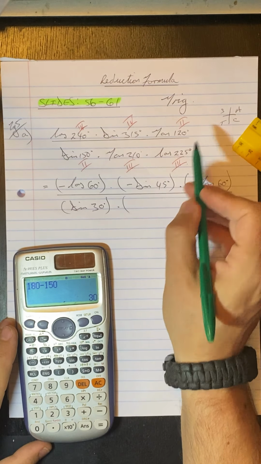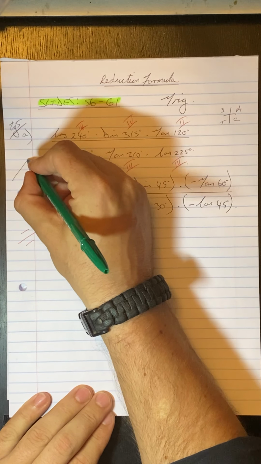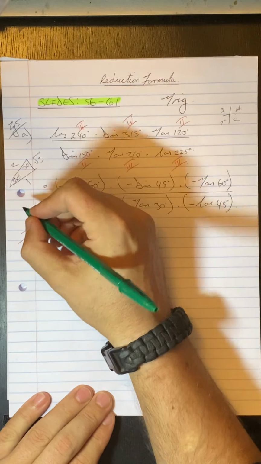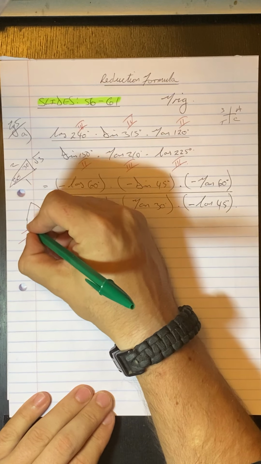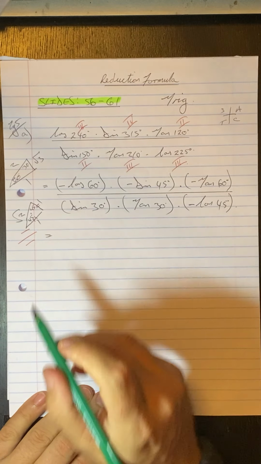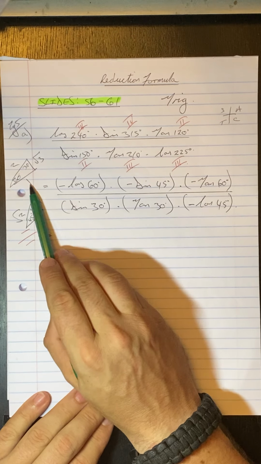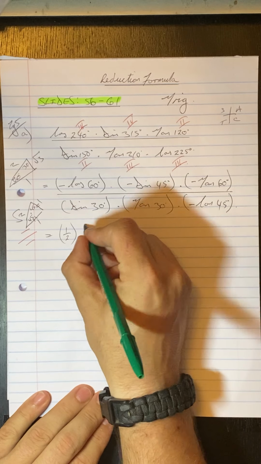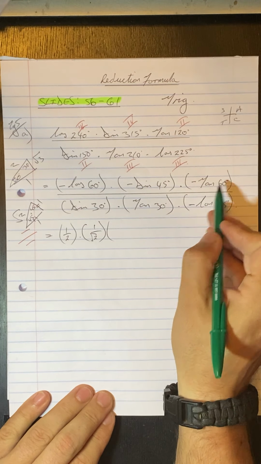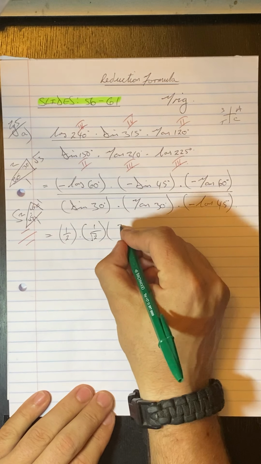Okay. The next thing I'm going to do is reduce these special angles. 60, 45, and 30 are all your special angles. So remember, we're going to use our little triangles. Let me do it over here. So we've got 60, 30, 1, 2, root 3, and the other one is 45, 45, 1, 1, root 2. Okay, so cos of 60 is x over r, so that's going to be 1 over 2. Multiplied by sine 45 is y over r, so that is 1 over root 2. Tan 60 is y over x, so that's root 3 over 1.